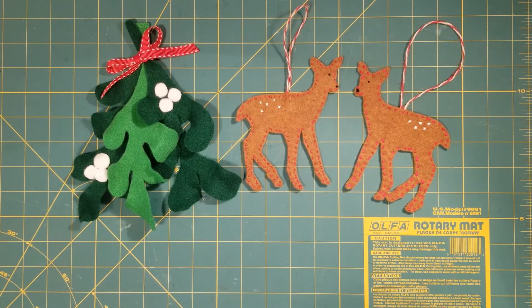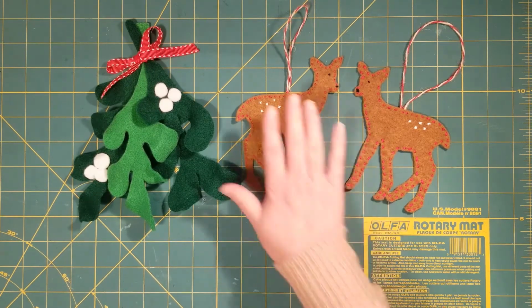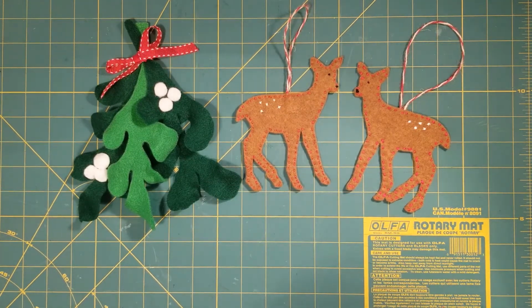Now each year I personally love to add a little handmade craft to my tree, so this year I'm really happy that I can add a deer.